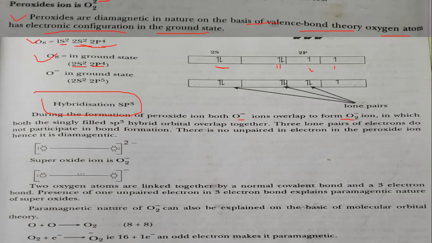Now see how many unpaired electrons are there. There are 2 unpaired electrons. One electron is here, and the other electron is here. These 2 electrons are the unpaired electrons. In the ground state, the electronic configuration of the O minus ion has 1 extra electron, right? So the next electron comes to this shell. So how many unpaired electrons are left? Only 1 unpaired electron is left over here.